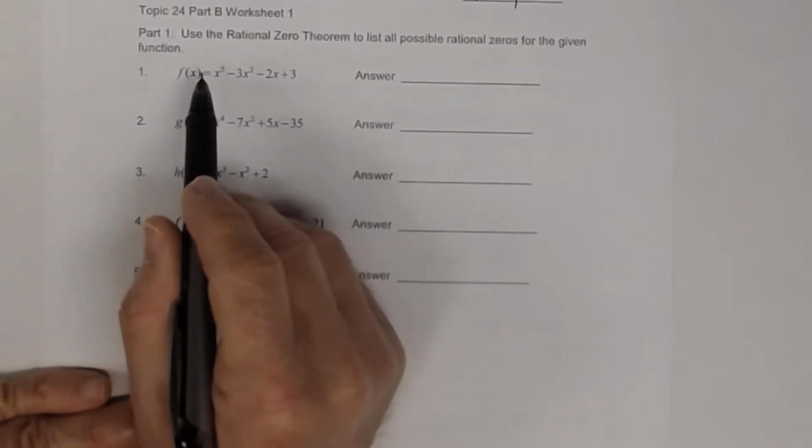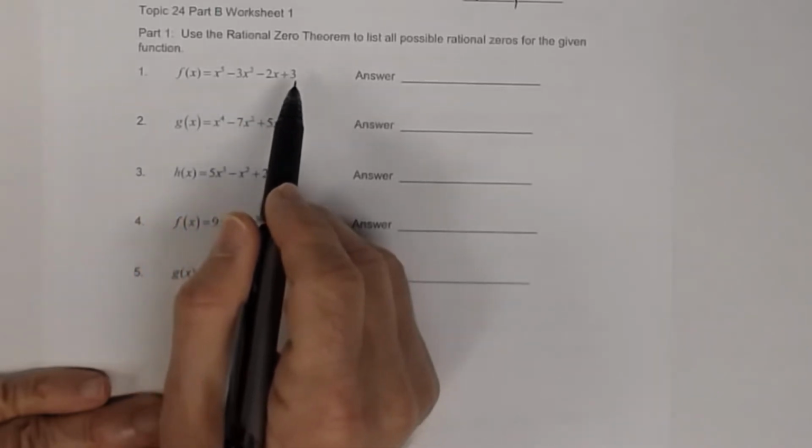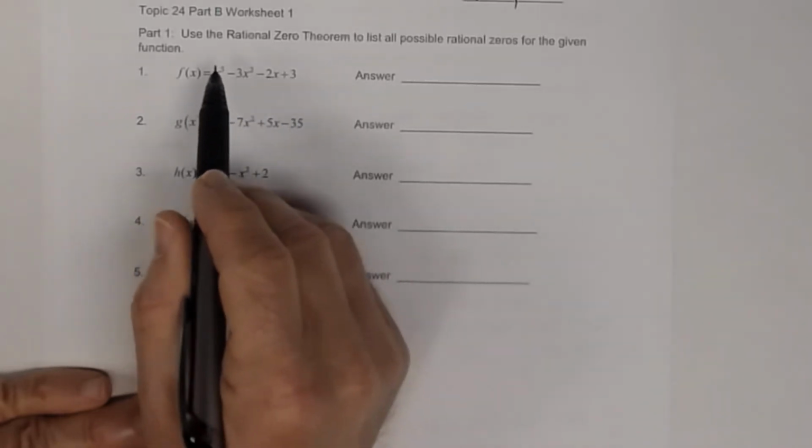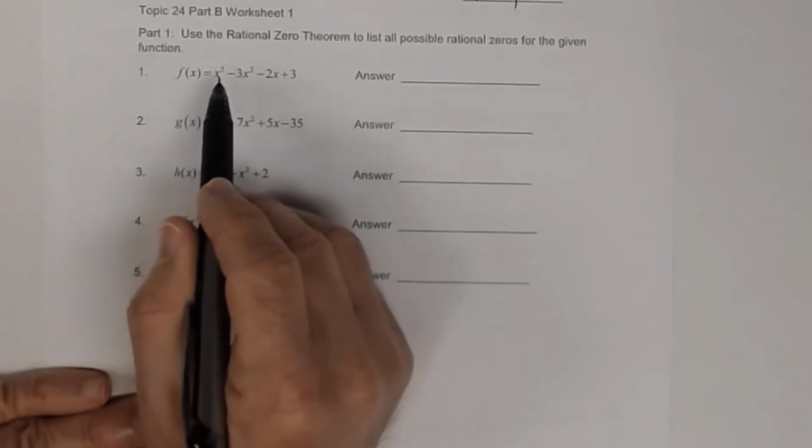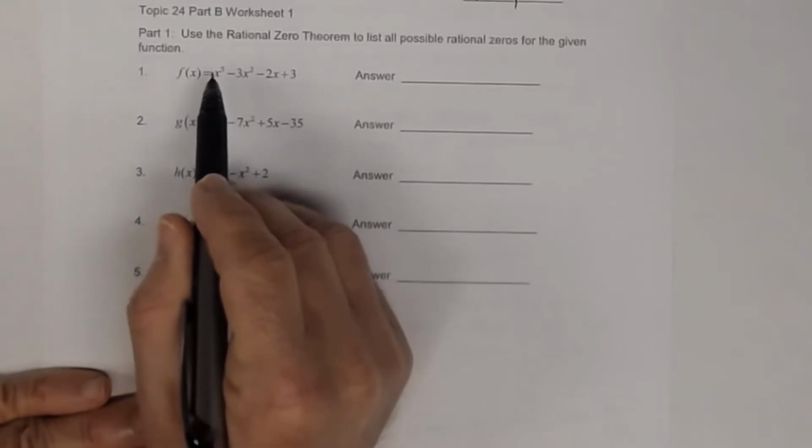So it's always a good idea to put your function in descending order. That way the first term will be the leading term, and the leading coefficient would be the coefficient of that leading term.